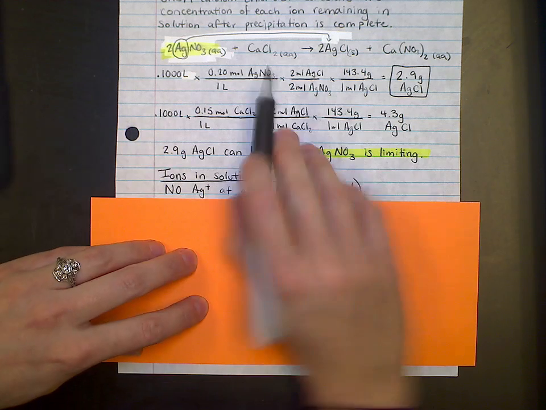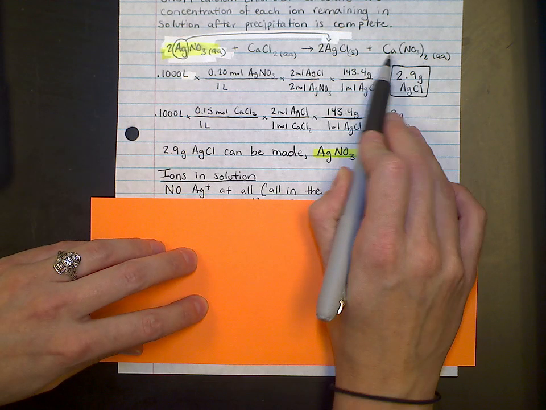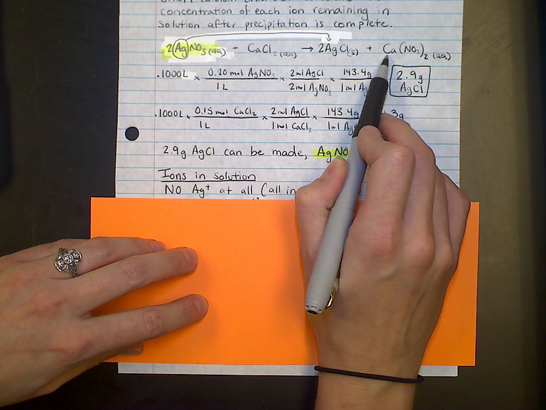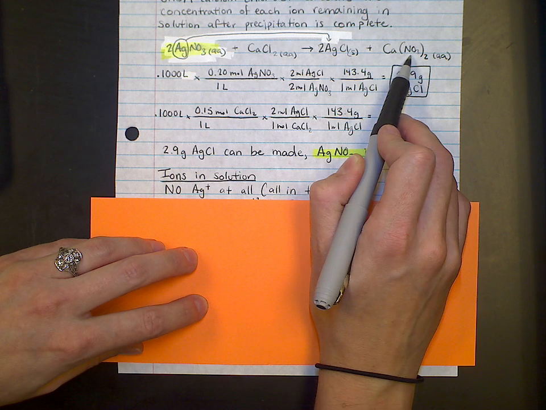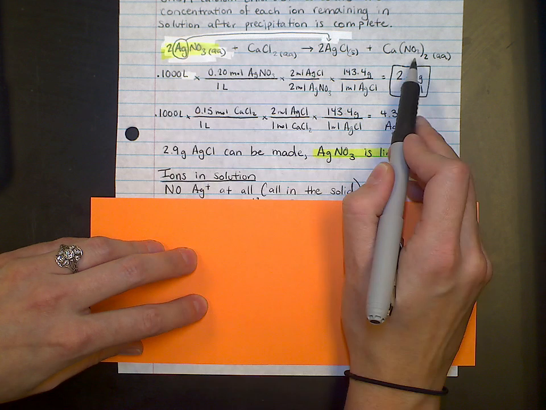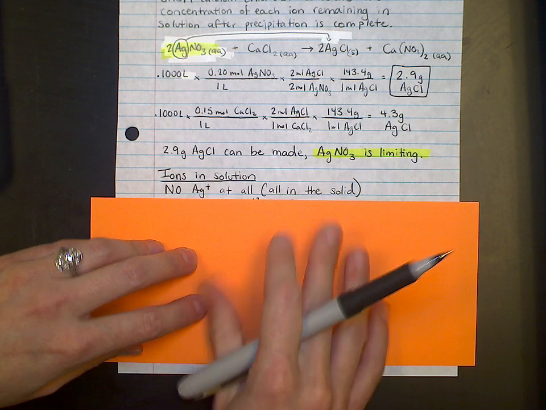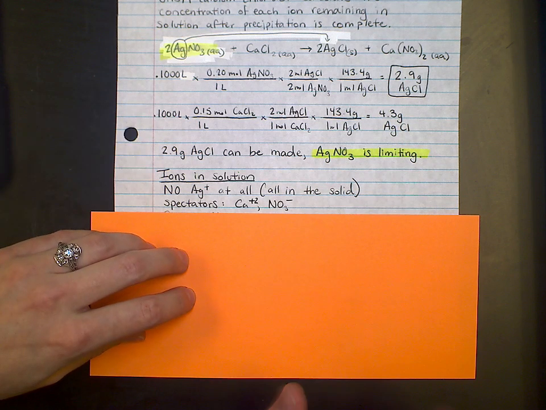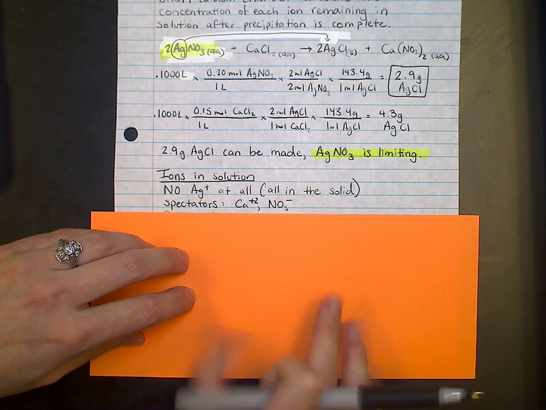Other things we can take note of, the other aqueous product, remember it's aqueous, so really these are floating around in solution. We're going to have calcium and nitrate that didn't take part in the solid whatsoever. So whatever got poured in is still floating around in solution in the same amounts. So those are our spectator ions, calcium and nitrate. Those will be pretty easy to figure out the concentrations of.